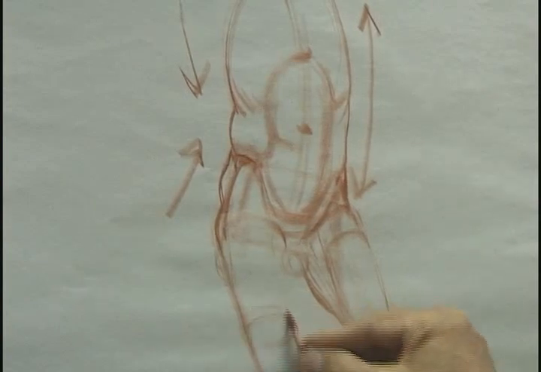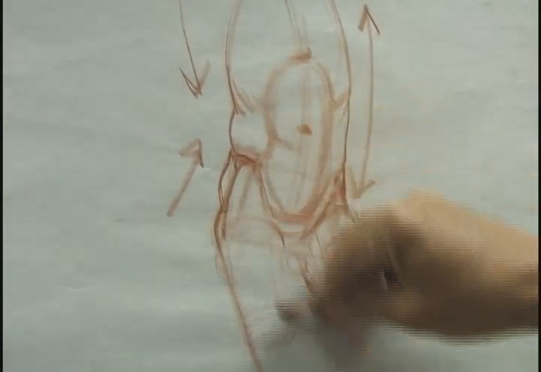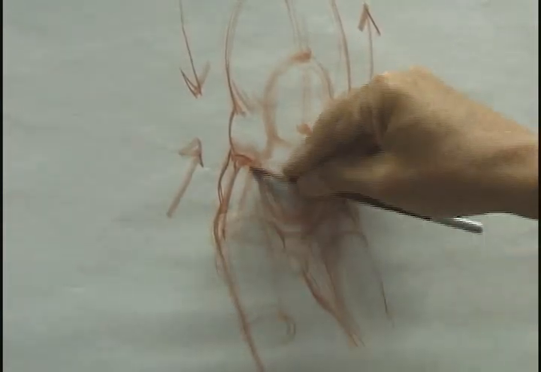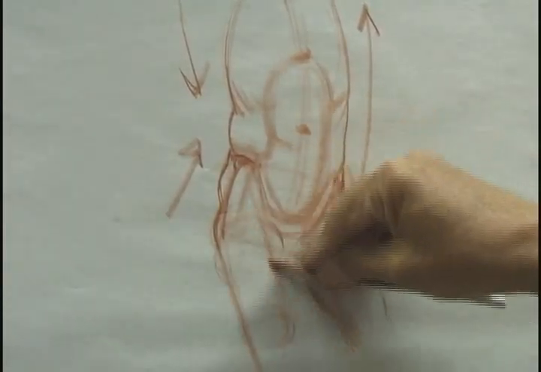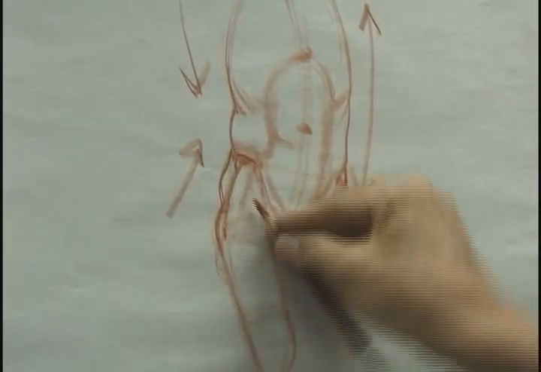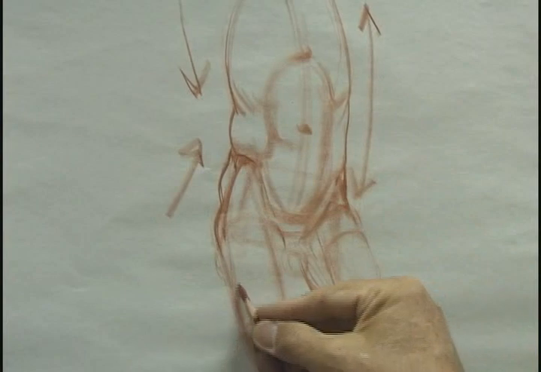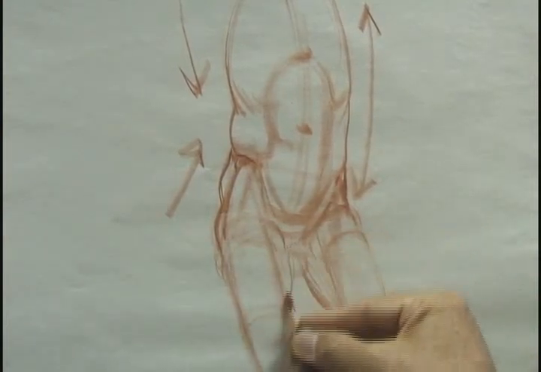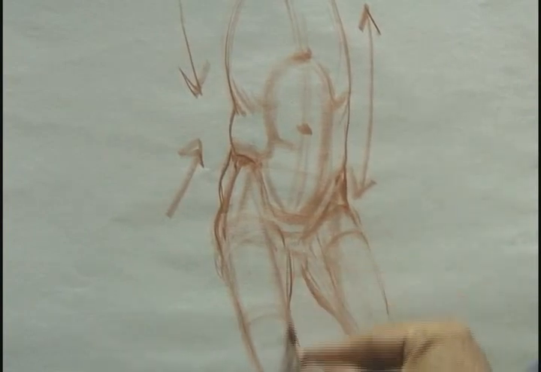You have two different directions. Here, we get help to see this by the sartorius, which is coming down through here and wrapping around the bottom of the knee. So we define this basic cylinder, then with the abductors coming out from behind, underneath to here.